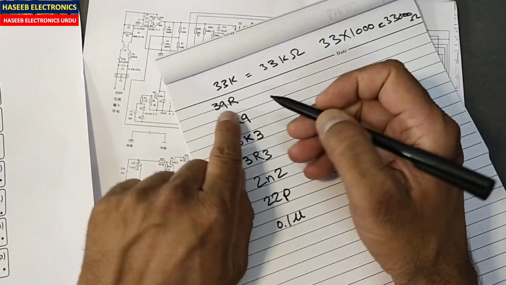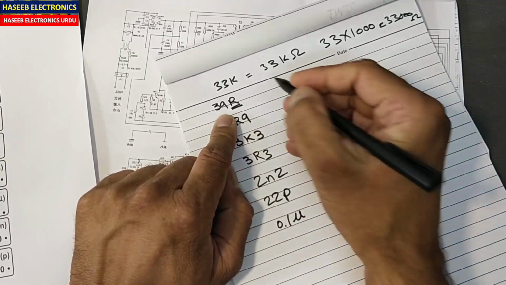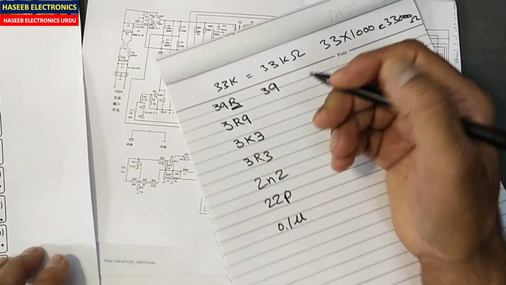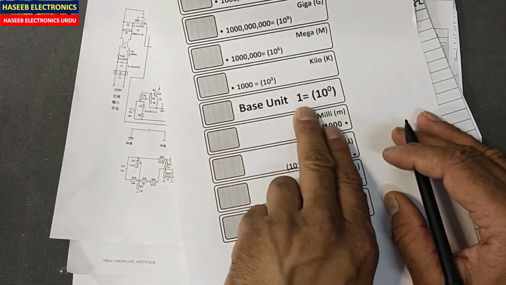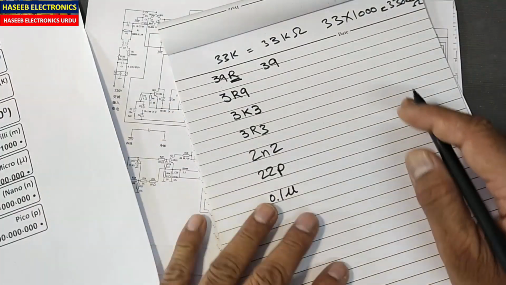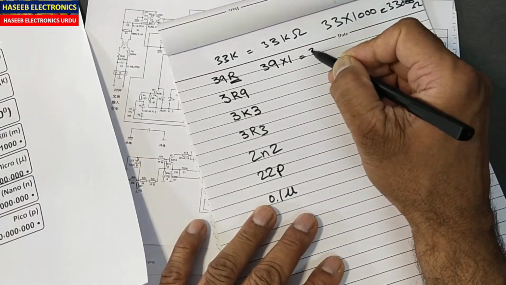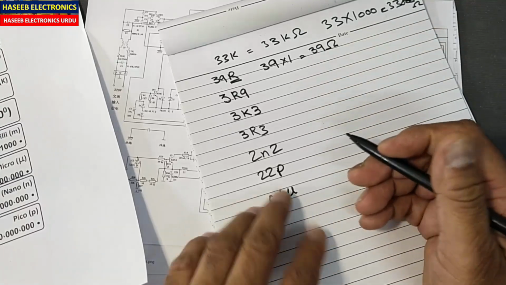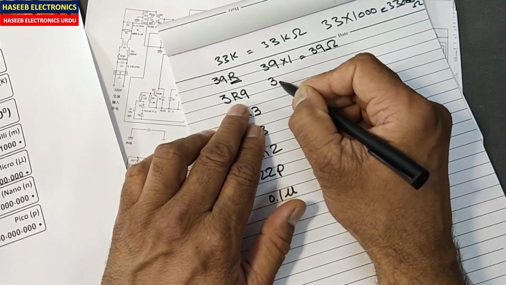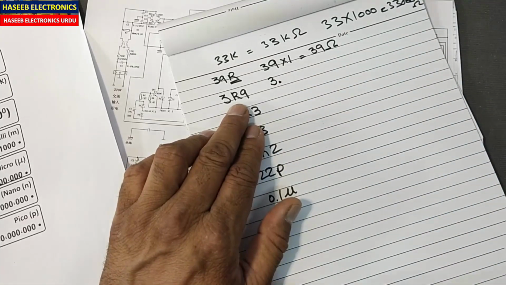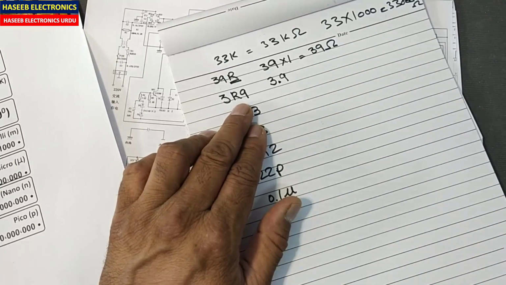For example, this 39R means it is the base unit, so it is 39 ohms of resistance. Base unit means its value is 1. 39 multiplied by 1 is 39 ohms. If we see 3R9, R is defined here as a dot, so it is 3.9 ohms.